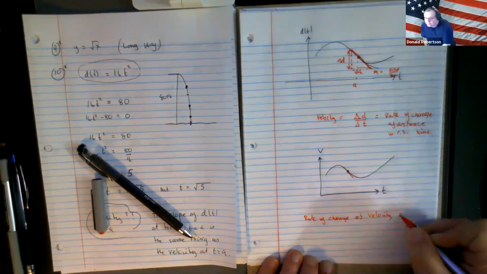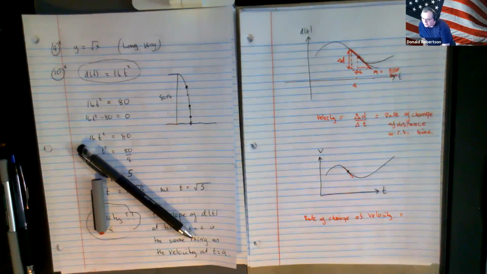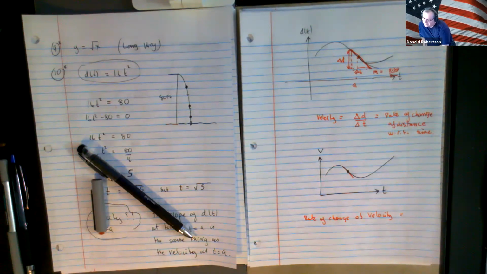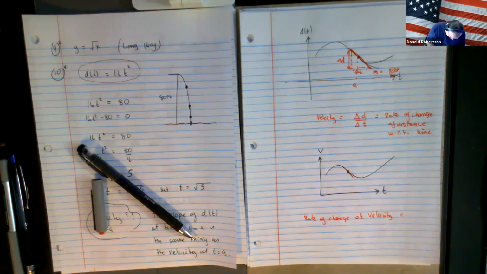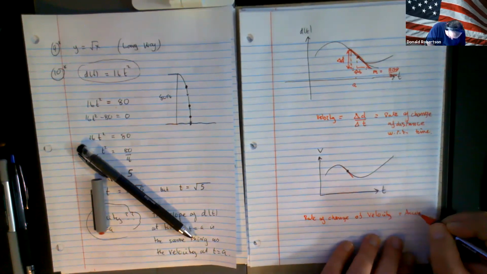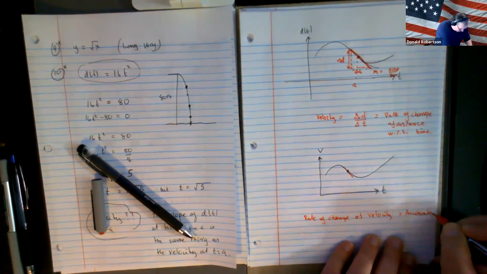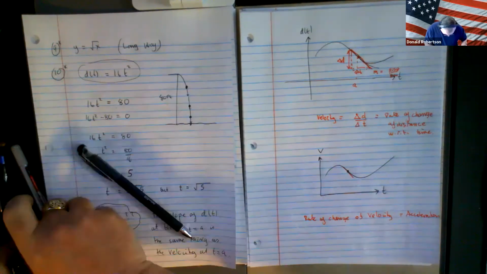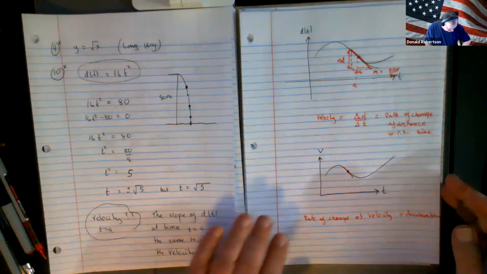So can you see that if you find the derivative of a velocity function, aren't you also finding the acceleration at that point, the instantaneous acceleration? That's kind of cool. It's a side issue, but this is kind of cool, so I'll do this a little bit more.